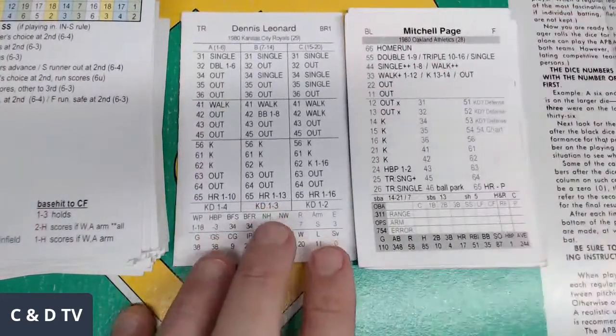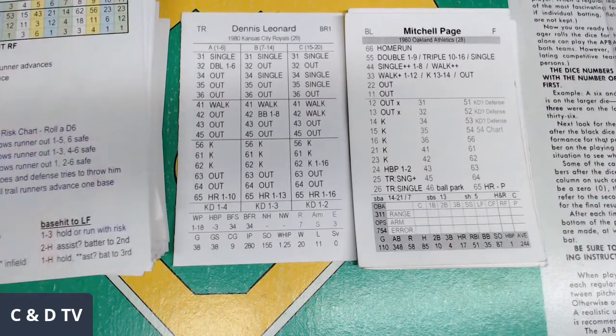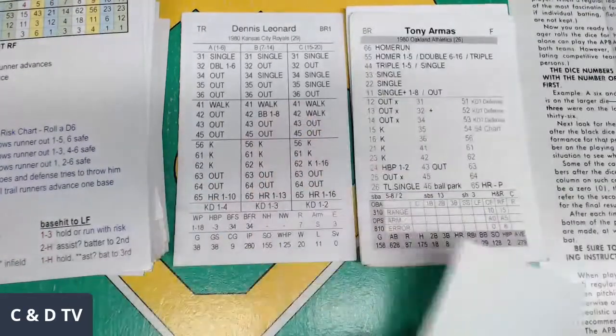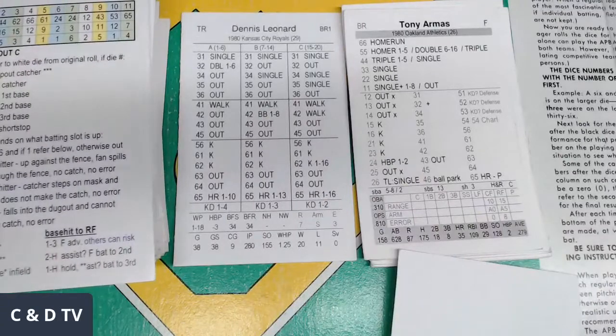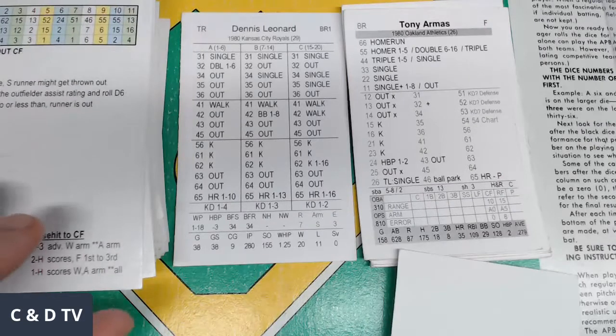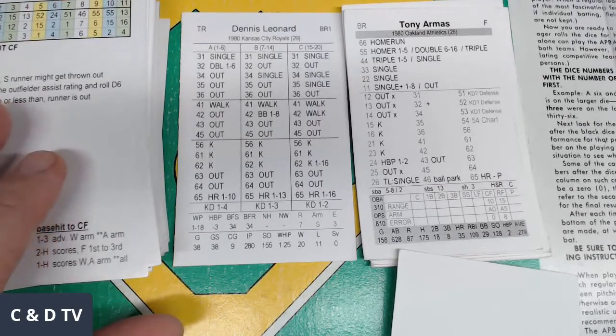All right, Mitchell Page, leading it off against Leonard. It's the 7th inning. It's a 14. That's a strikeout. Page swings and misses. Goes down on strikes. Here's Armas. That's the 2nd time he's struck out. And a 24 is going to be a hit by pitch. It's a 2, which is a hit by pitch.